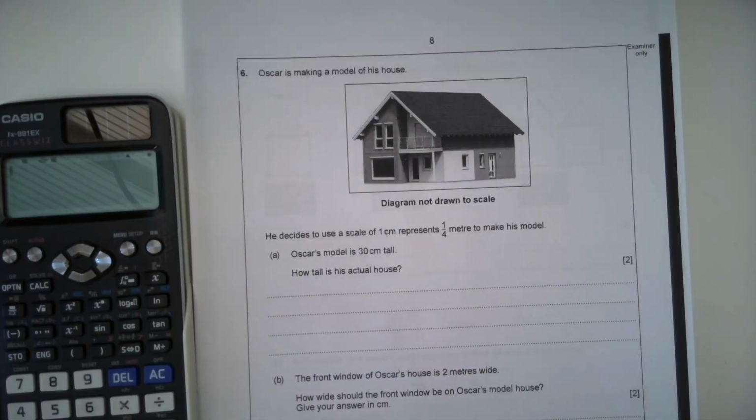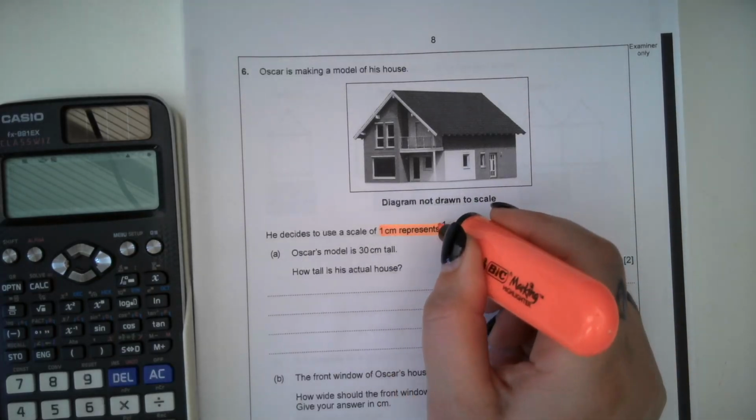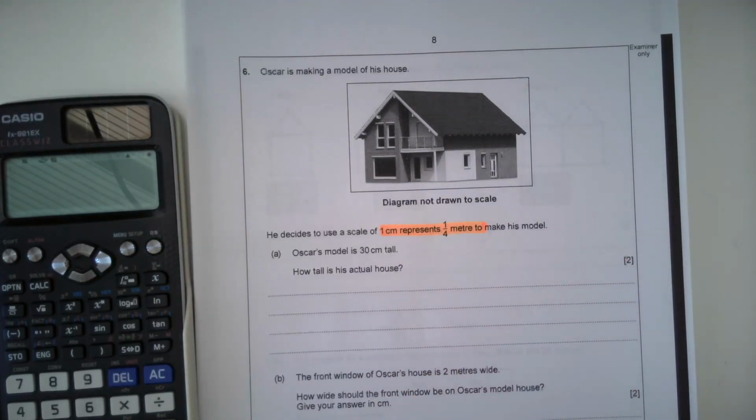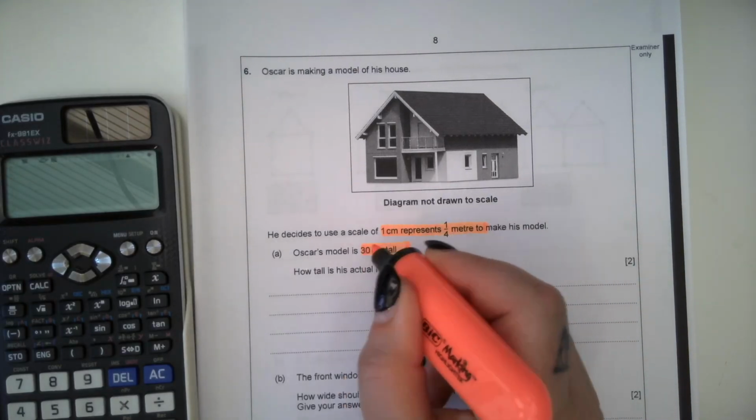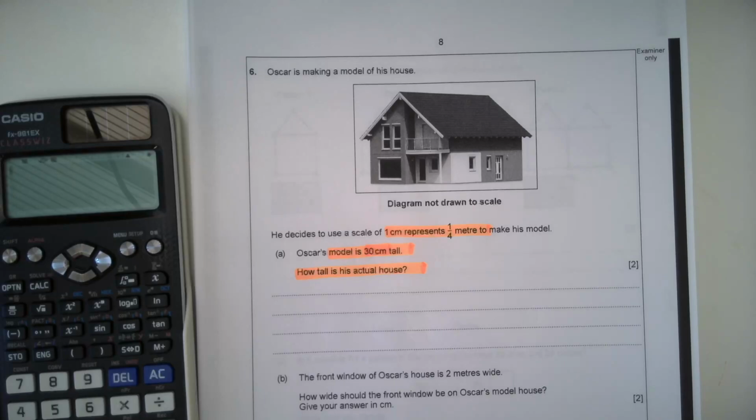Oscar is making a model of his house. So there's a diagram of the house. It's not drawn to scale, so we can't measure anything directly from it. He decides to use a scale of 1 centimetre represents 1/4 of a metre to make his model. Part A, his model is 30 centimetres tall. How tall is the actual house?